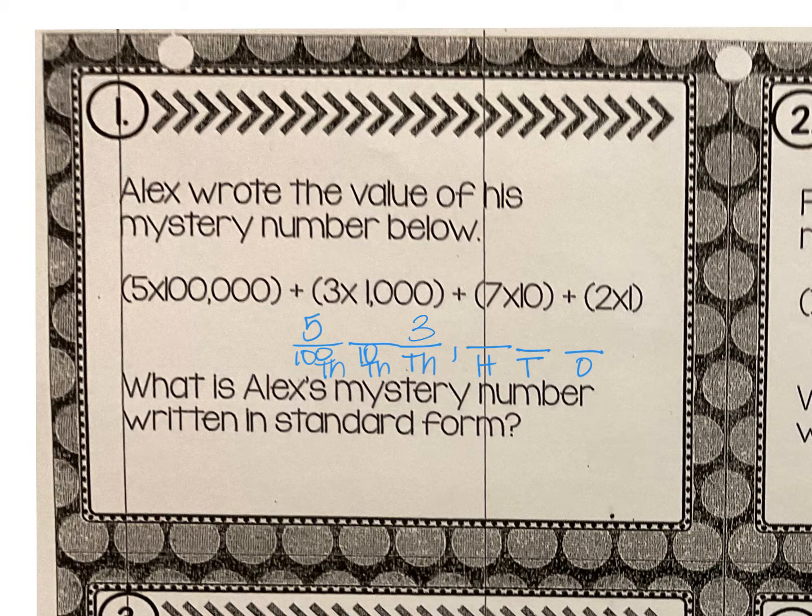The thousands place. 7 times 10. Where is that 7 going to go, Amberlyn? In the tens place. And then 2 times 1. So the 2 goes in the ones place. What do I do with those empty spots? We're going to put zeros. So my number is 503,072.